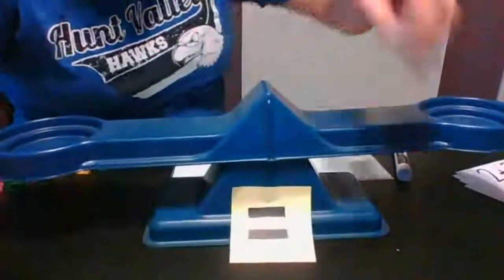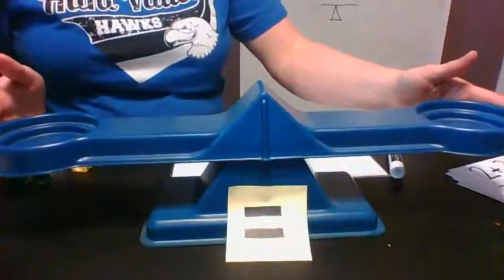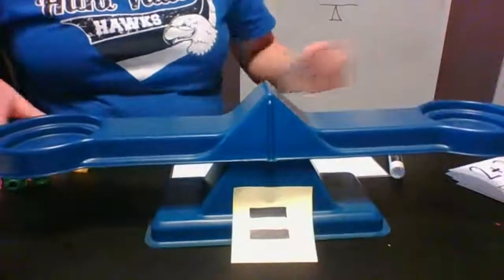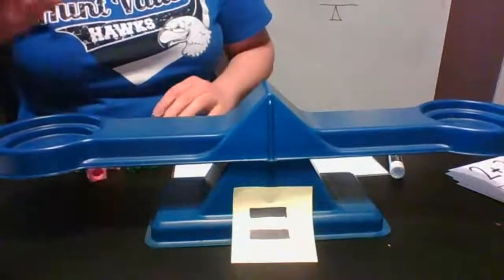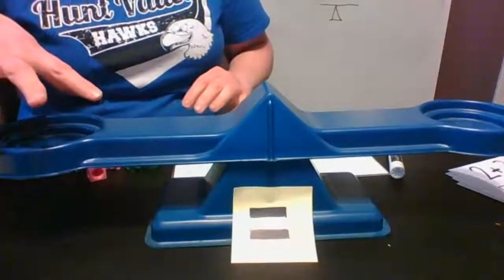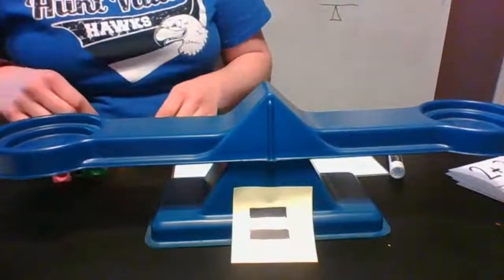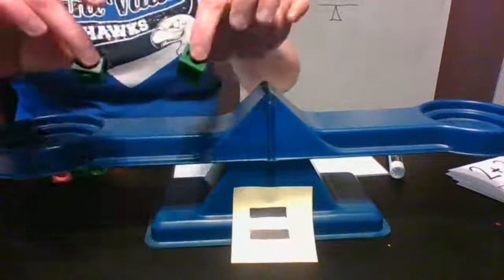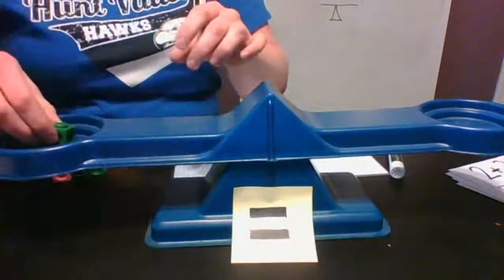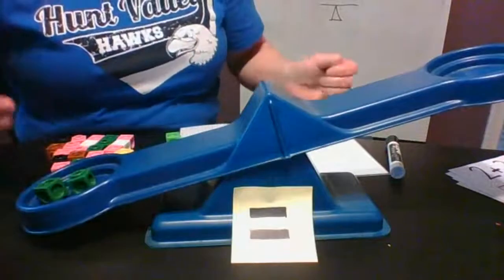So here I have our balance scale. Right now there's nothing on it, so both sides are balanced. They're both equal. But we're going to be adding some cubes to the balance scale to see if whatever expression is over here is going to be equal to whatever is over here. So first, I think I'll put 2 cubes. So I got 2 cubes here. I'm going to put 2 cubes on this side of the equation, and we'll see.